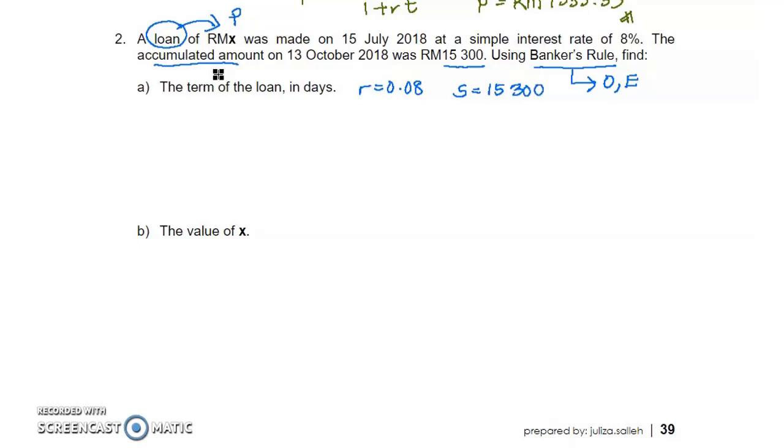Find the term of the loan. Term refers to the period, which is value T. We want to find value T. How to find value T here? The given dates are from 15 July until 13 October. So calculate the number of days from 15 July to 13 October.